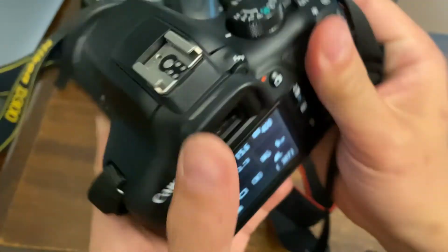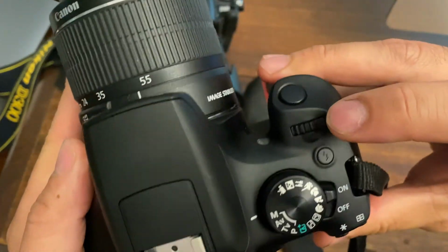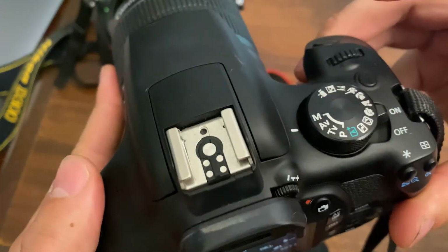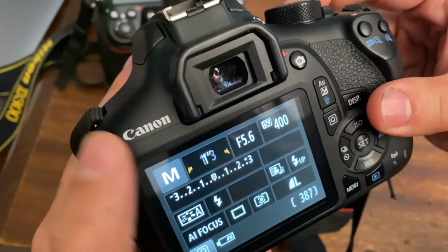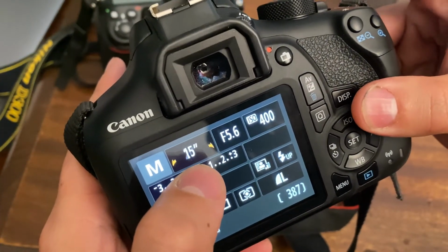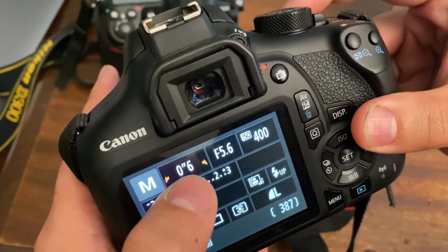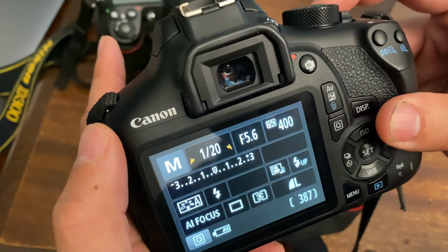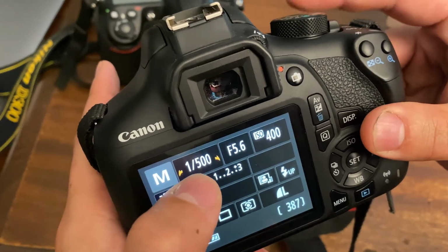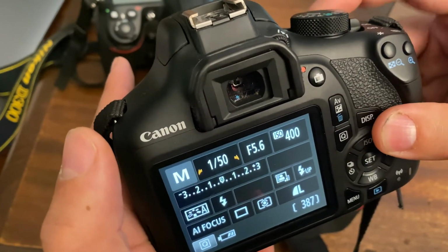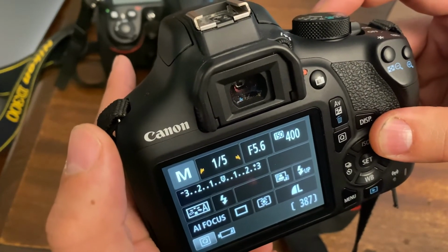On Canon, it's really simple as well, since you only have one wheel, and by default this wheel only affects your shutter speed. The same way, going to the right makes it faster, and going to the left decreases the speed.